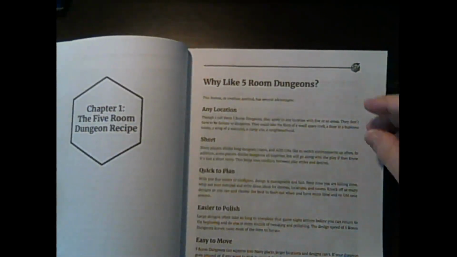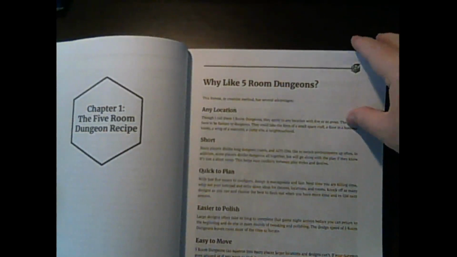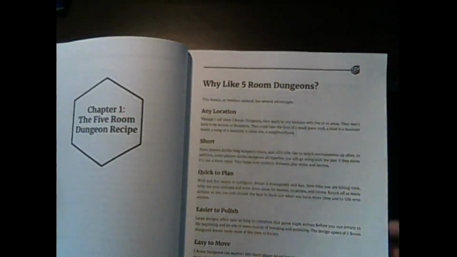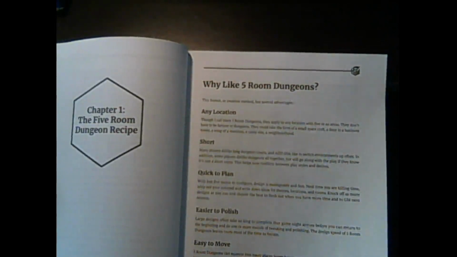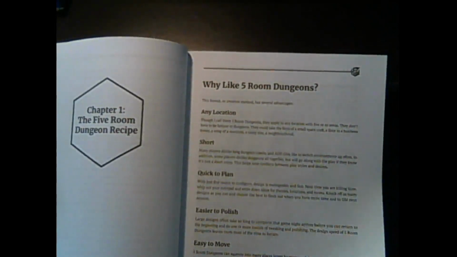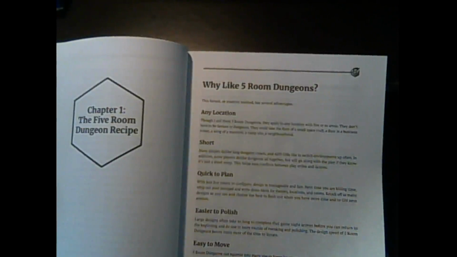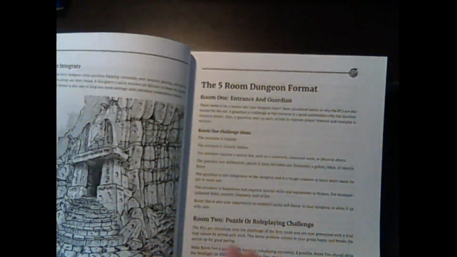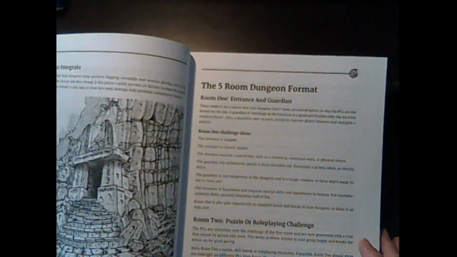So he goes through the whole thing about what it takes to make a 5-room dungeon, including how the various features of a 5-room dungeon are beneficial to game masters who are trying to develop products that are done quickly and done efficiently and add to the gameplay without taking hours and hours of effort.